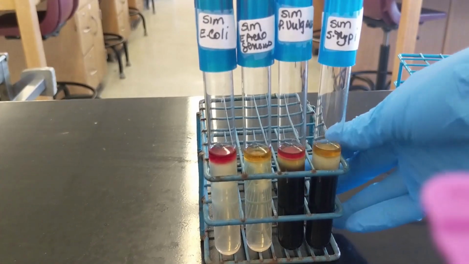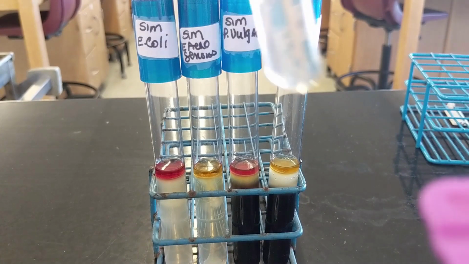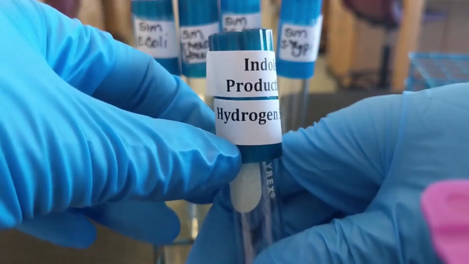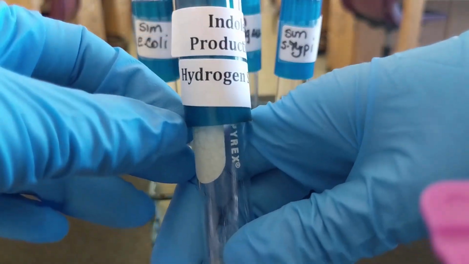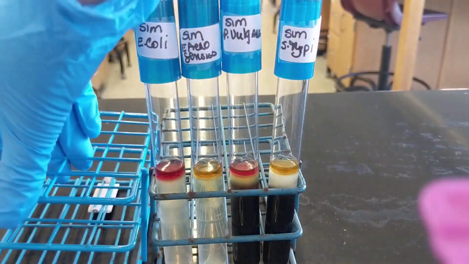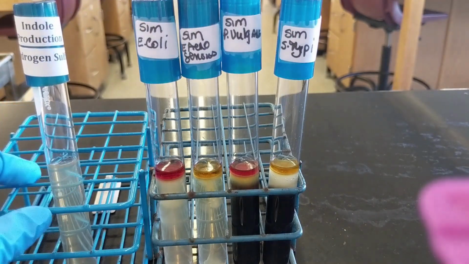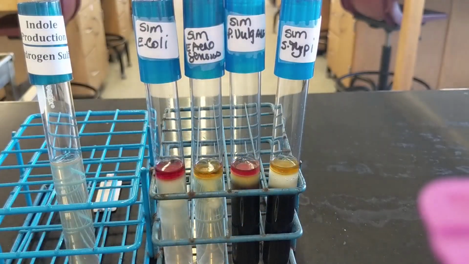So we're going to be doing the hydrogen sulfide test, and remember that when we looked at this here, this is our control. We did indole before, and now hydrogen sulfide. So this is what we're comparing it to. And how did the media change here? We're not looking at this one, we're not looking at the reagent, because remember that's the indole production test.